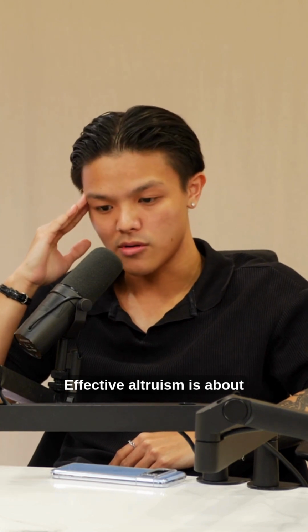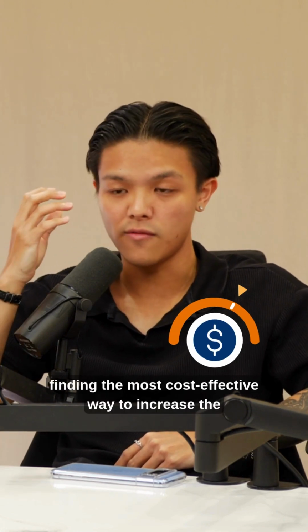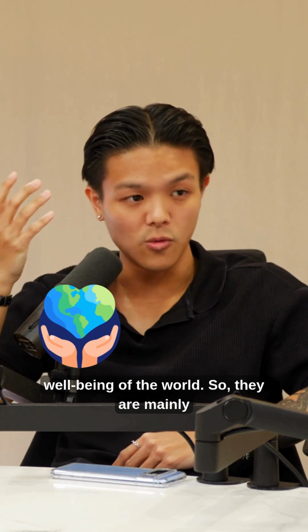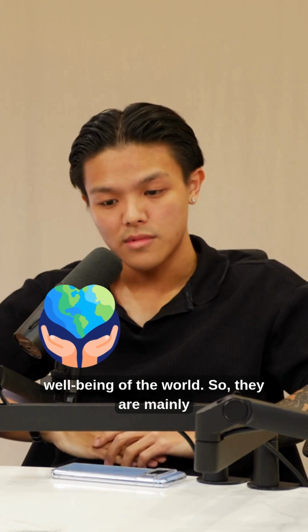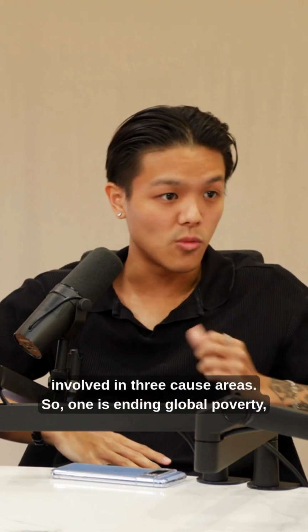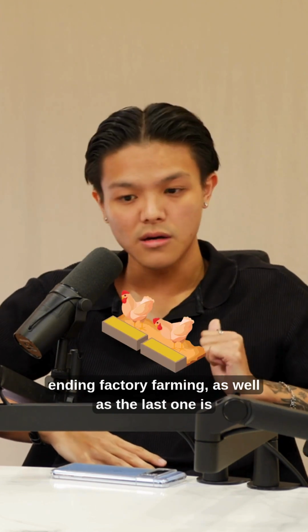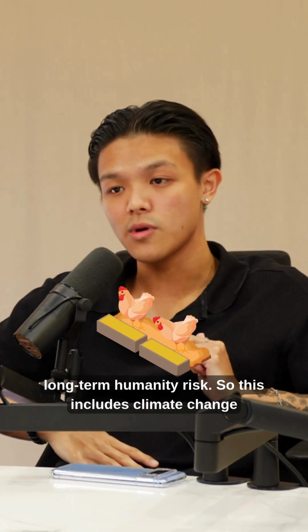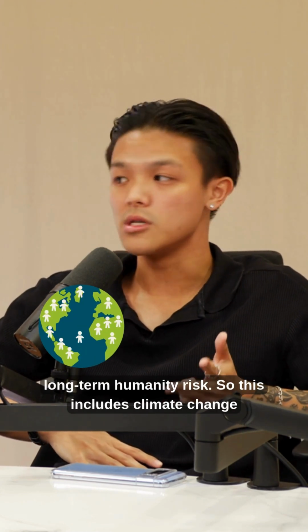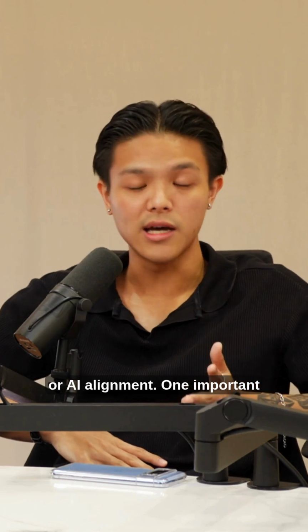Effective altruism is about finding the most cost-effective way to increase the well-being of the world. They are mainly involved in three cause areas. One is ending global poverty, another is ending factory farming, and the last one is long-term humanity risk. This includes things like climate change or AI alignment.